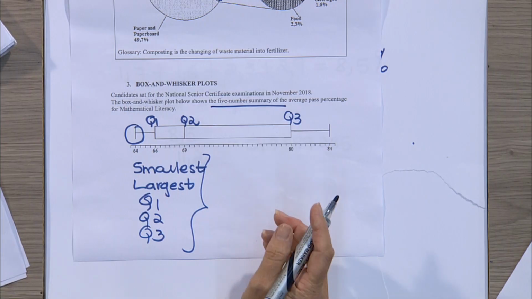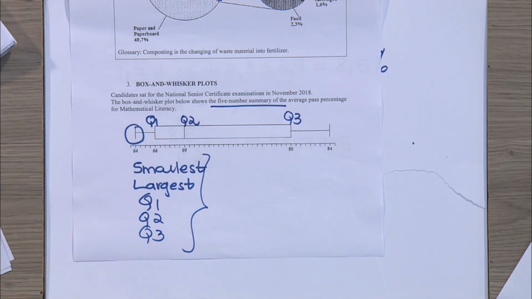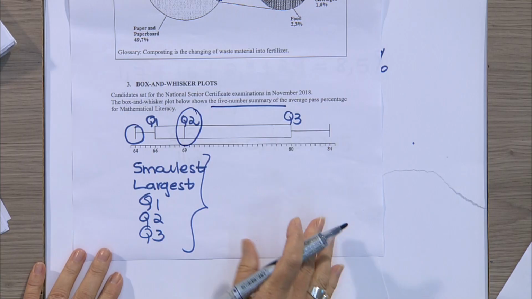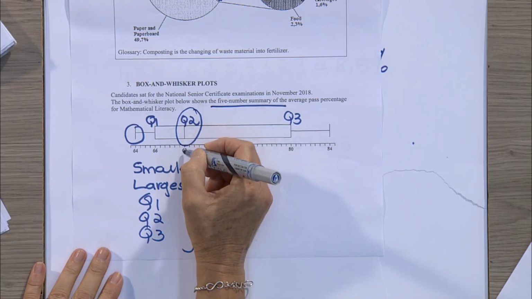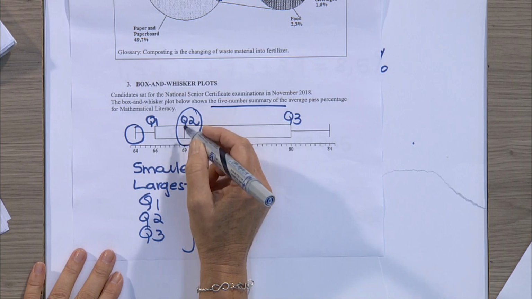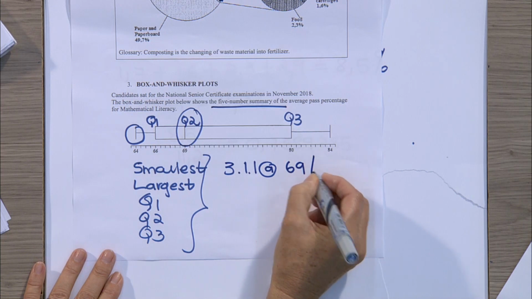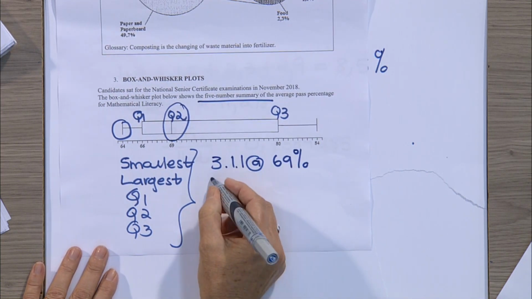So now the questions that they ask on the box and whisker plot. Write down the pass percentage that represents the following: the median. So here is our median. Our median is our Q2, all right, and it is exactly 69%. So 3.1.1a will be 69%.